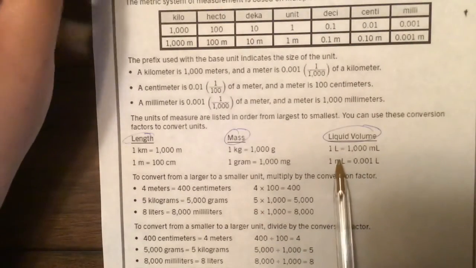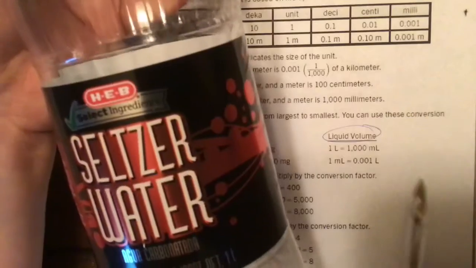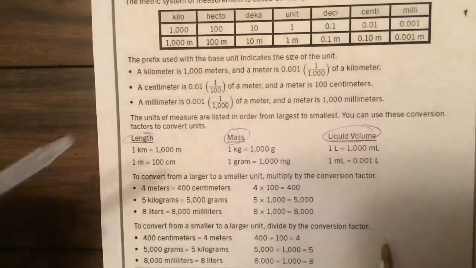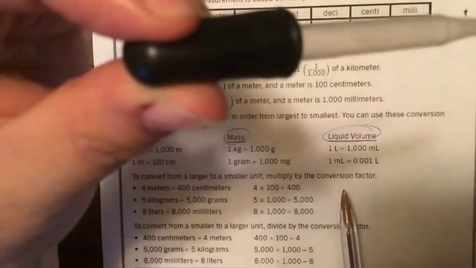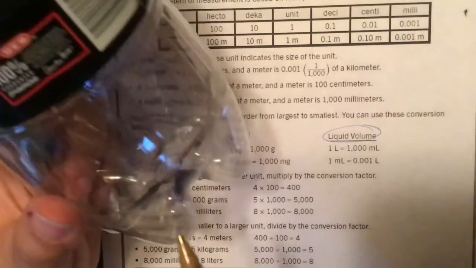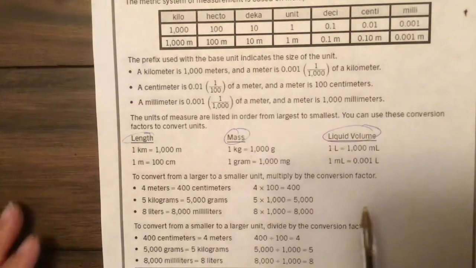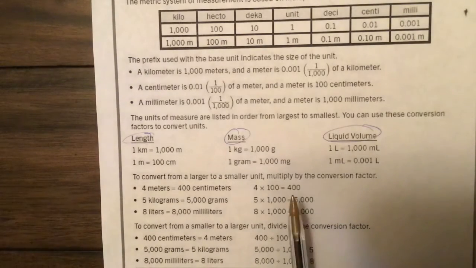And then you've got your liter. So our bottle right here, our liter. And there are 1,000 milliliters, so 1,000 little drops out of this right in here. And that 1 milliliter, just 1 drop, it would be 1 drop of this big old bottle right here. All right, so right here you've got some really good information.